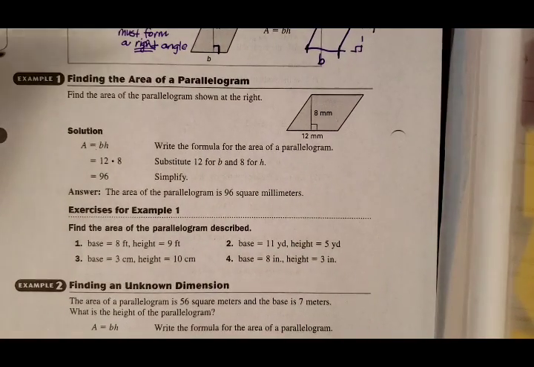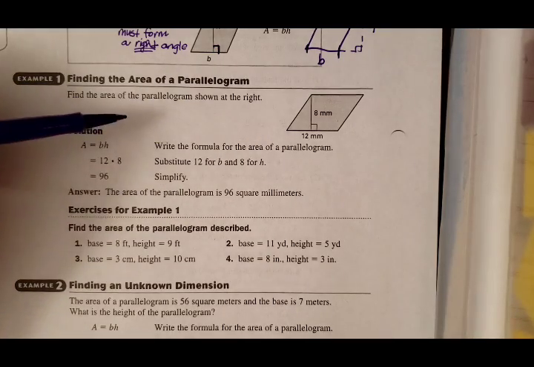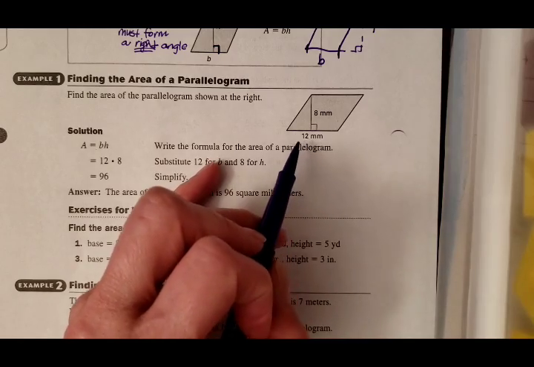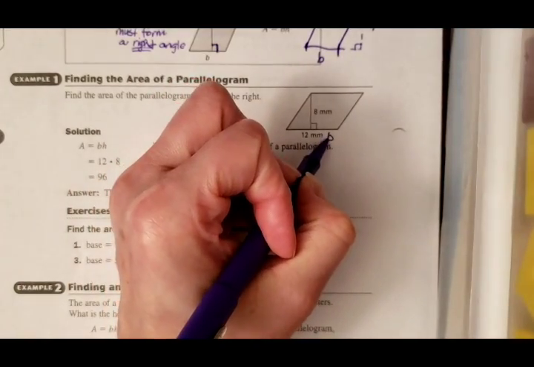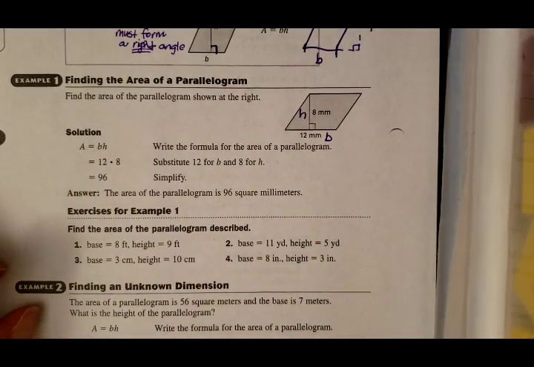So, first one, if you are given a base and a height, you need to find the area. So let's look here. We have a parallelogram. It has a base of 12 millimeters and a height of 8 millimeters. And it can be very helpful if you label stuff.